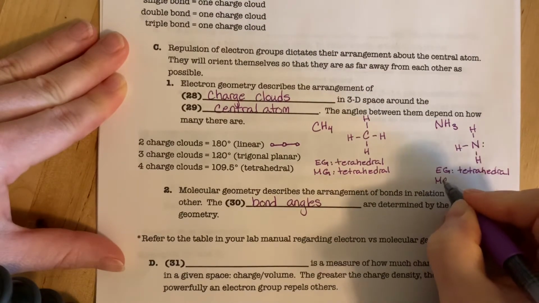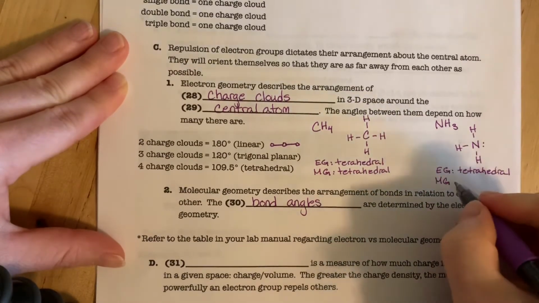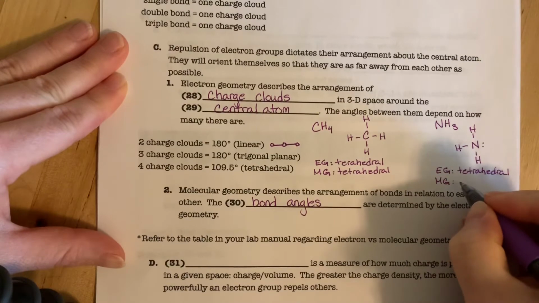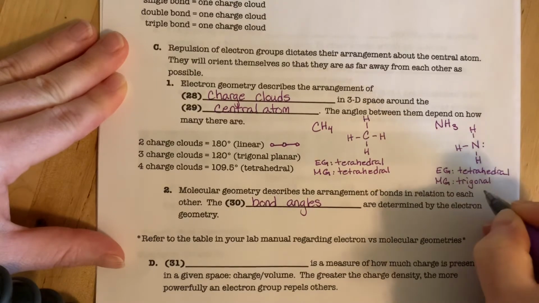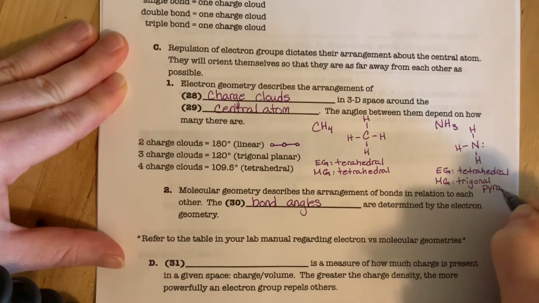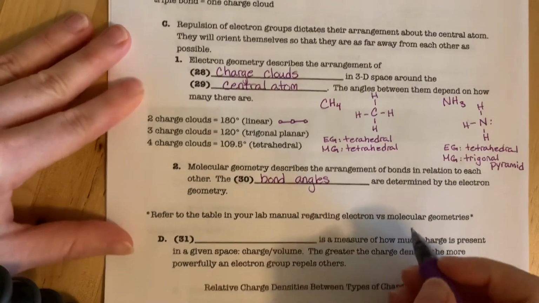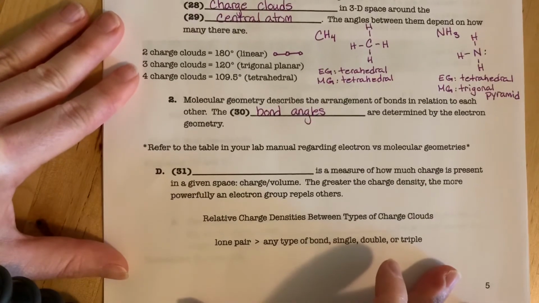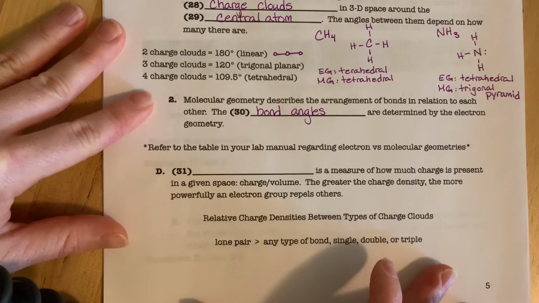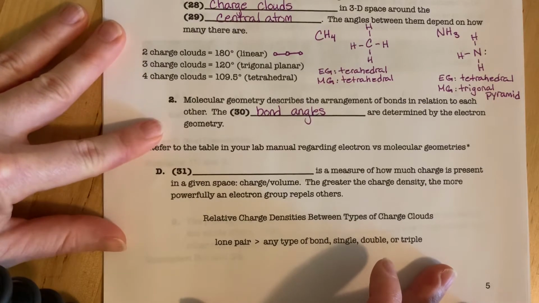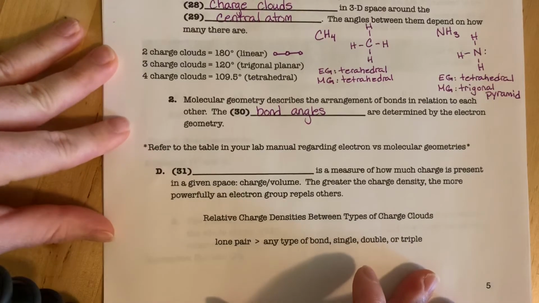However, the molecular geometry, because only 3 of those electron groups are bonded electron groups, the molecular geometry is trigonal pyramid. There is a chart in your lab manual that will give you all of the names of the different electron geometries and how they relate to molecular geometries, as well as what the bond angles are for those geometries.